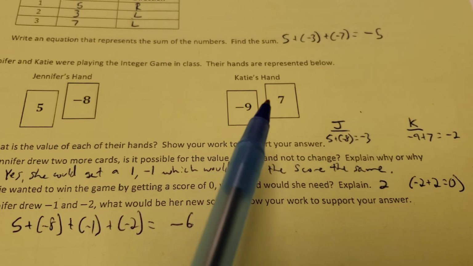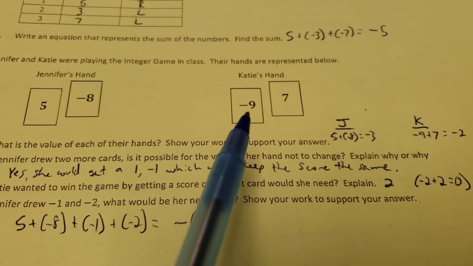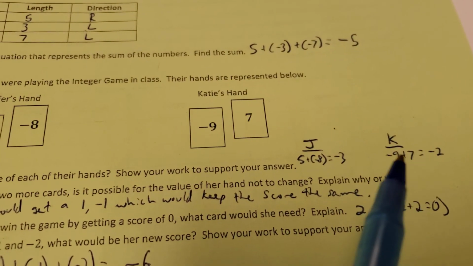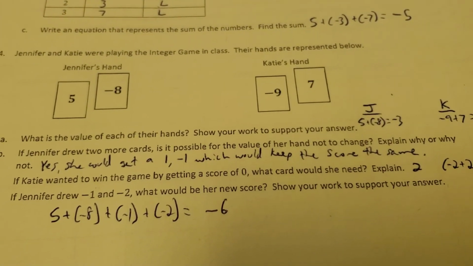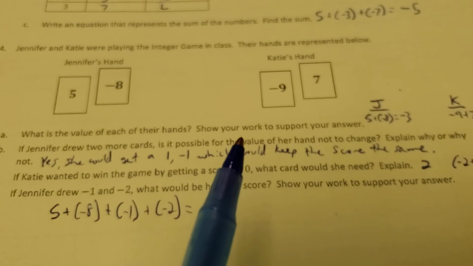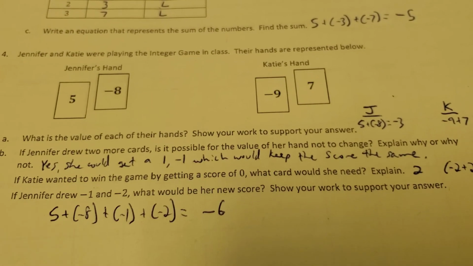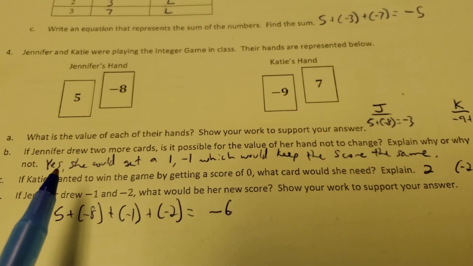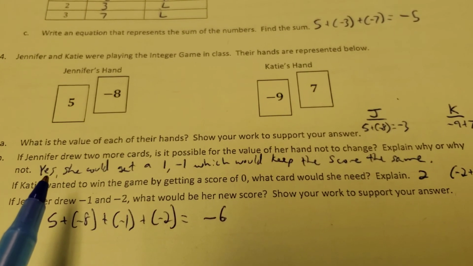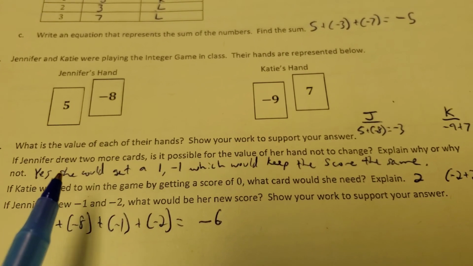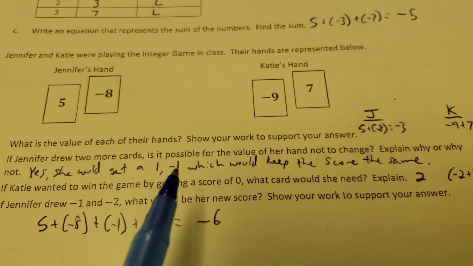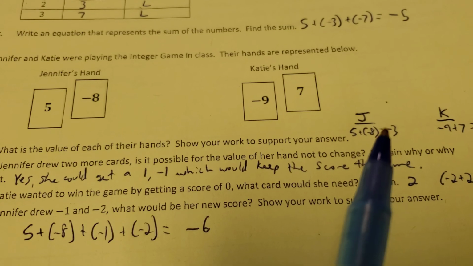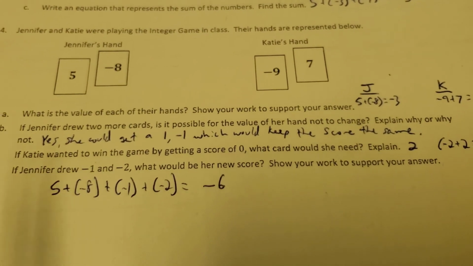Katie, more negatives than positives, so we know it's a negative answer. 9 minus 7 is 2, leaves us with negative 2. If Jennifer drew 2 more cards, is it possible for the value of her hand not to change? Explain why or why not. Well, yeah, if she drew 2 more cards, it could just keep her value at a negative 3, because maybe she gets like a 1 and negative 1, which total up to 0, which won't affect her score at all. She'd still stay at a negative 3.